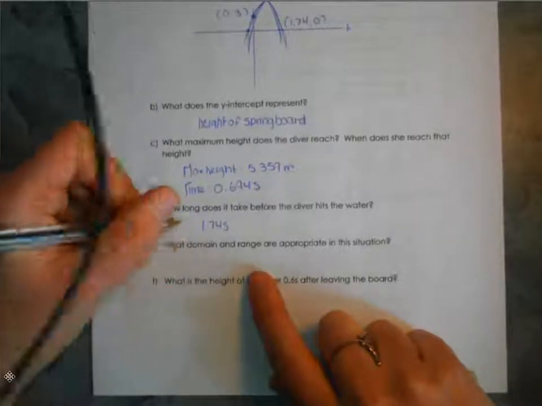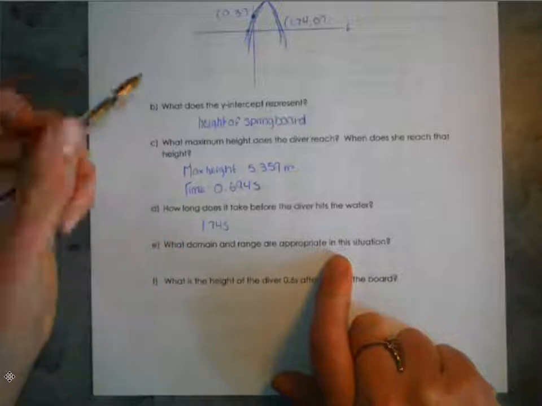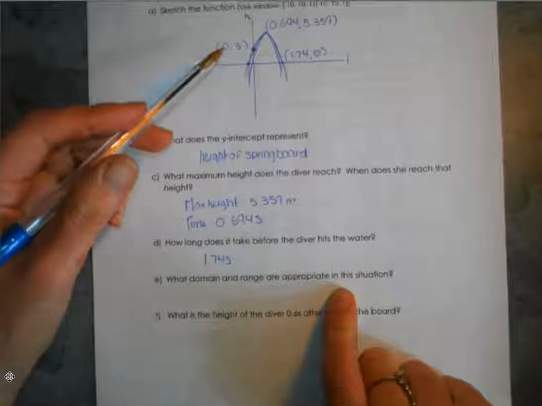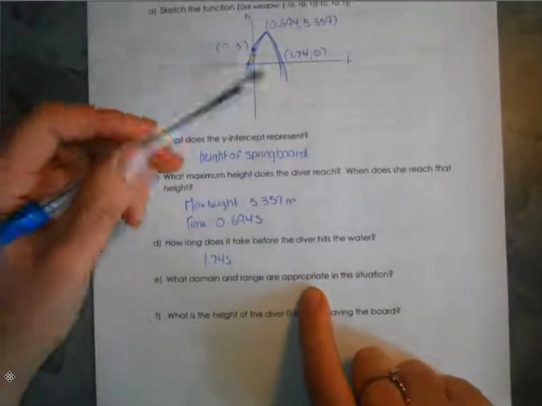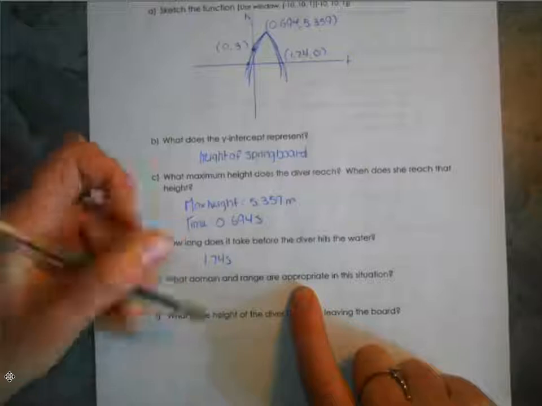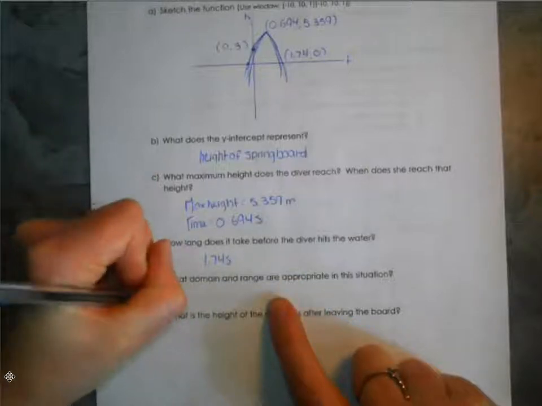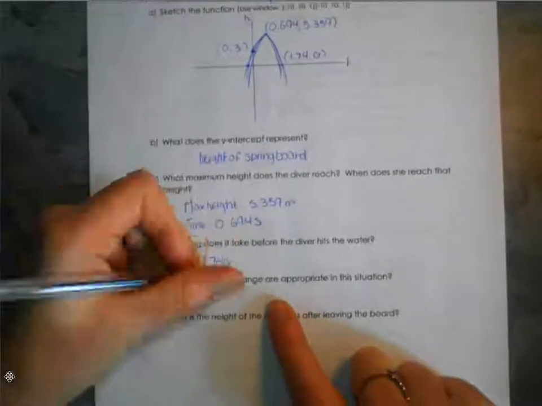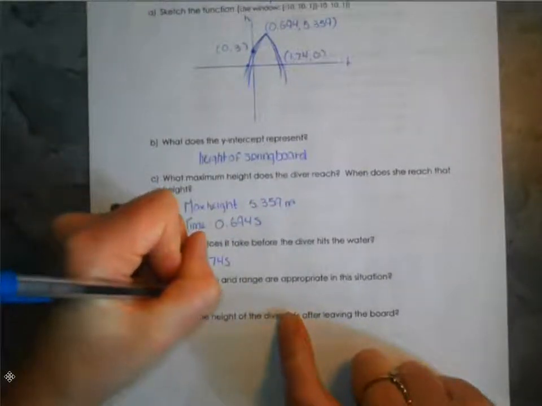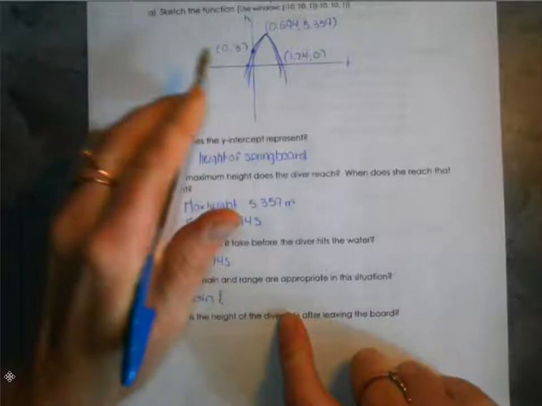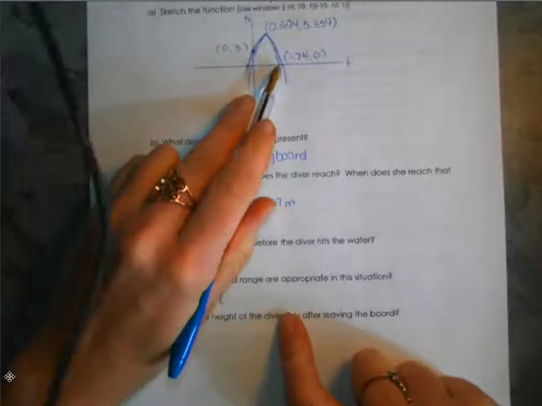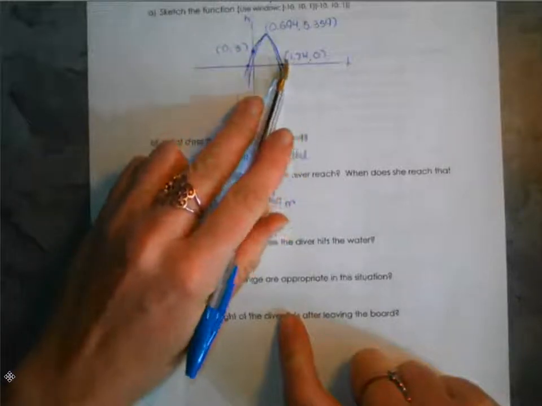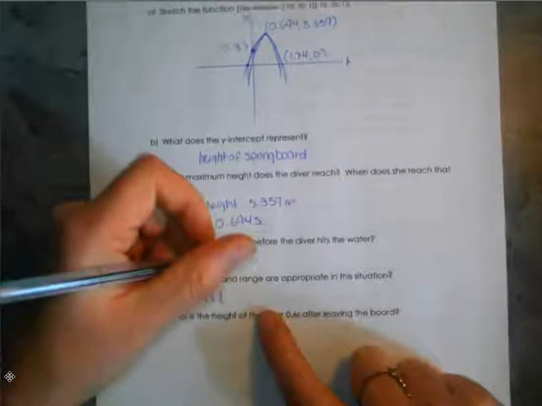What domain and range are appropriate in this situation? So we kind of had a question like this last time. Remember when they're asking appropriate for the situation, you do actually want to think about the actual physical situation that's happening. So in this case, for domain, we're looking at our x values. Would it make sense to start at a negative time value? Well, obviously not. And so basically we need x to be greater than 0. And in this case, because she finishes the dive or hits the water at 1.74 seconds, we don't really need to think about anything past there.